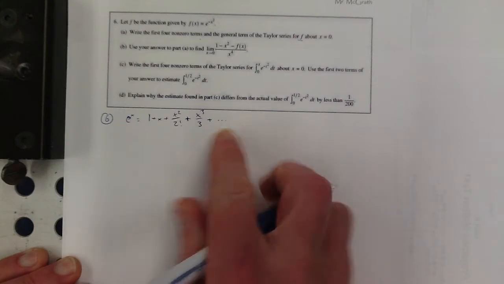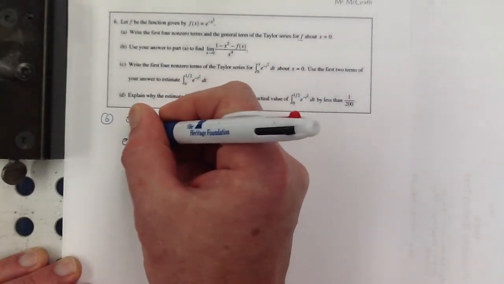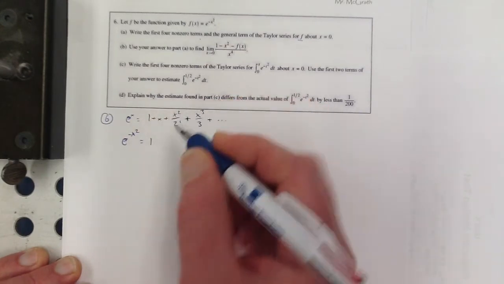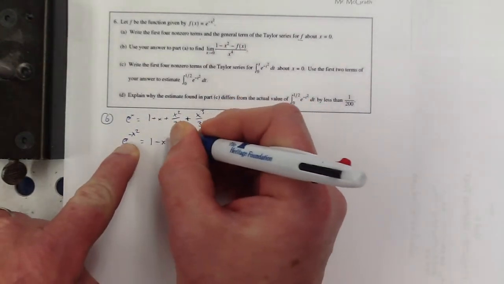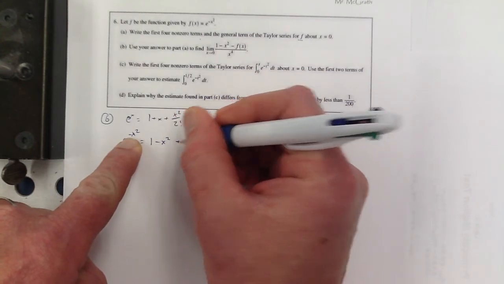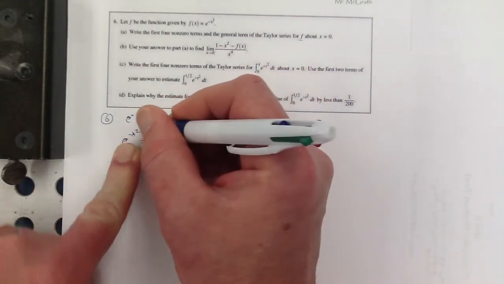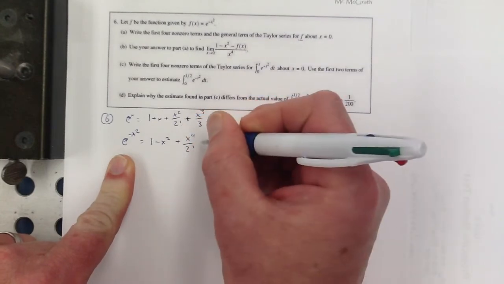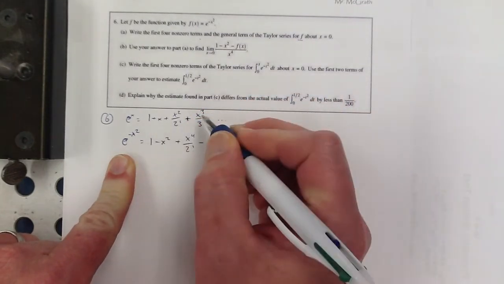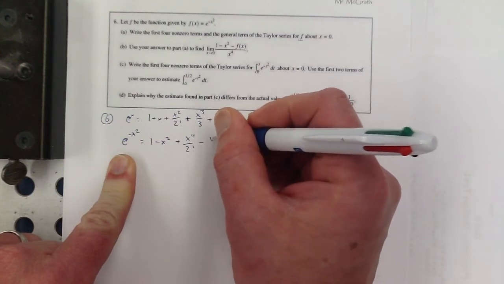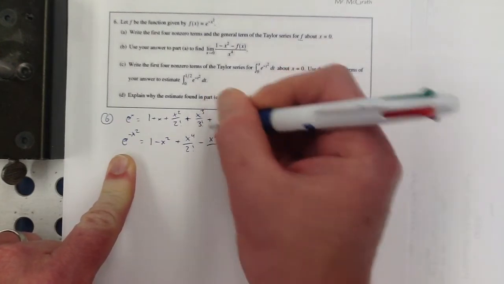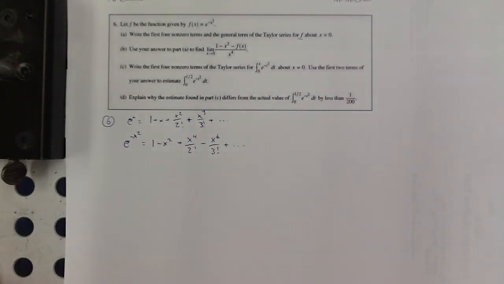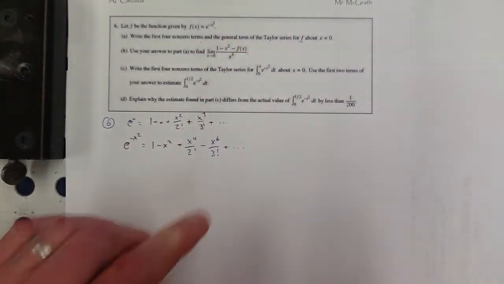So if I know that that is true, then e to the negative x squared is equal to 1 minus x squared plus negative x squared squared, which is x to the 4th, and negative x squared cubed is minus x to the 6th, and so on. Did they want the general term also? Yes.